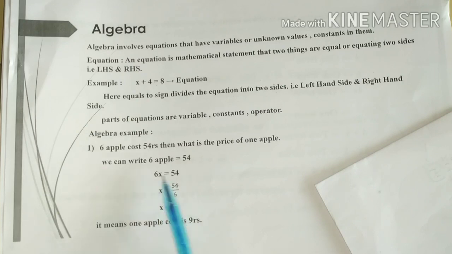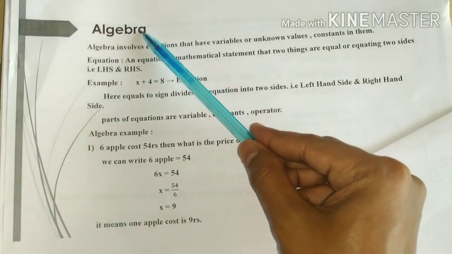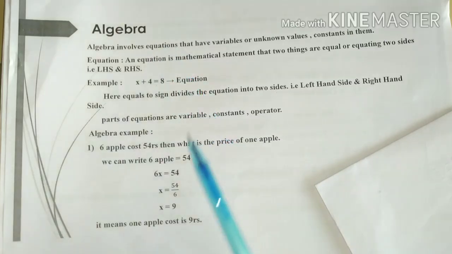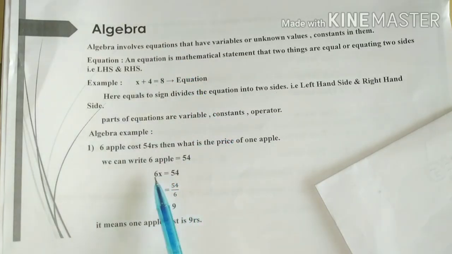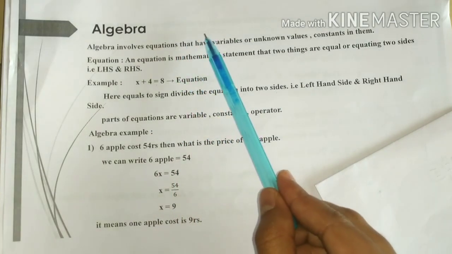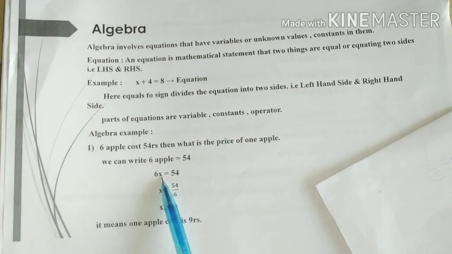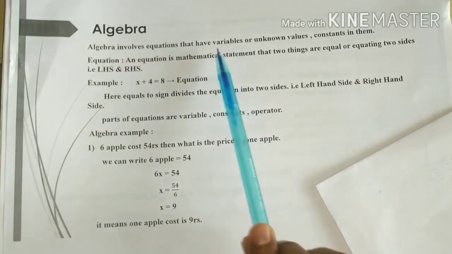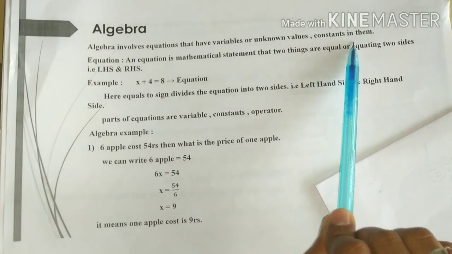Therefore x stays as it is. Here a multiplication sign is there, so it will be 54 divided by 6. After cancellation, the value of x you will get is 9. Therefore 1 apple costs 9 rupees. This is nothing but algebra. It involves the equation 6x equals 54. In that equation, x is the variable, 54 is the constant, and 6 is called the coefficient. Remember, algebra involves equations that have variables or unknown values and constants in them.